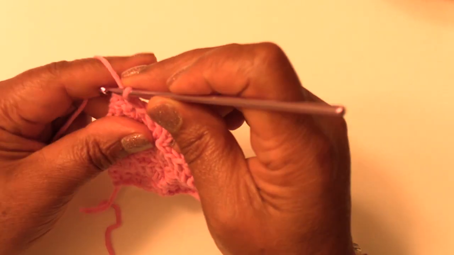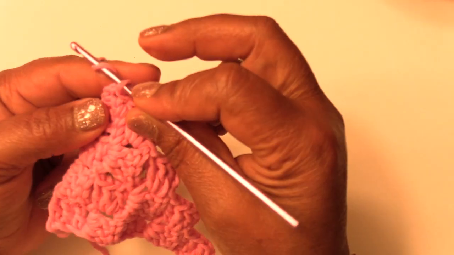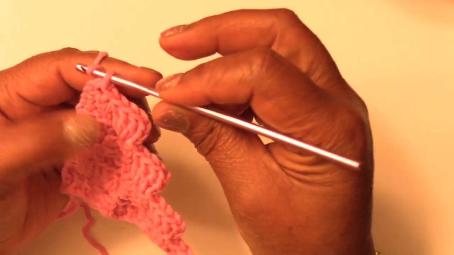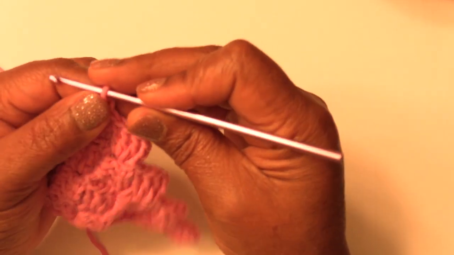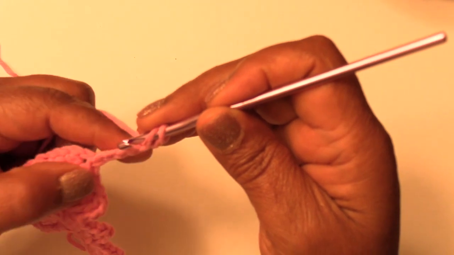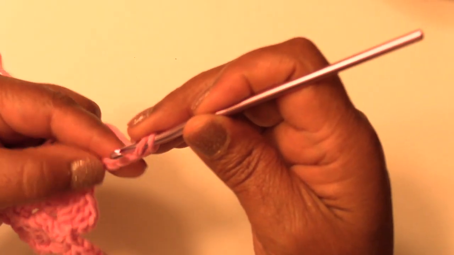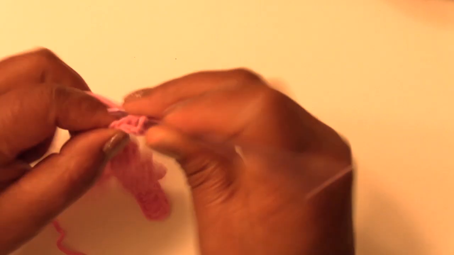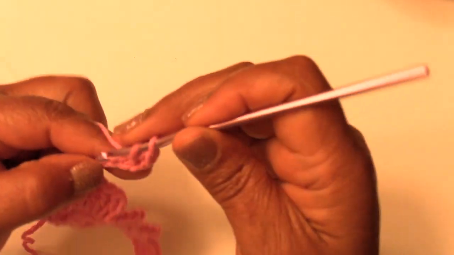I want you to be very careful. Sometimes you might be tempted, you get here, you haven't made your last one. So let me show you what that would look like. So if I were to, I didn't make the last one, I come over and I'm going to make a new row, but I haven't made the last one.